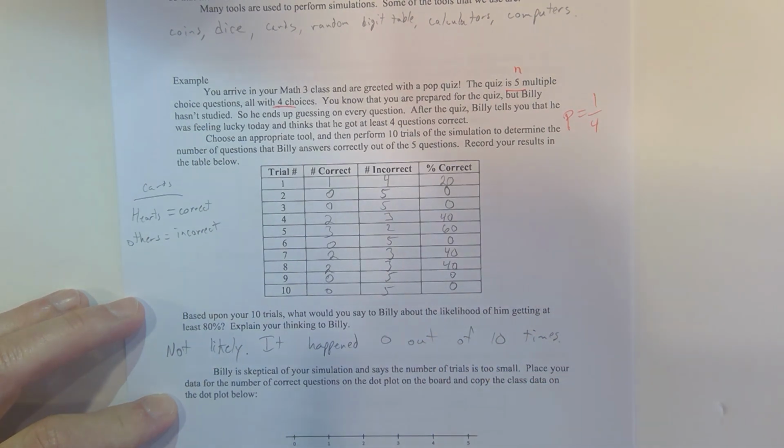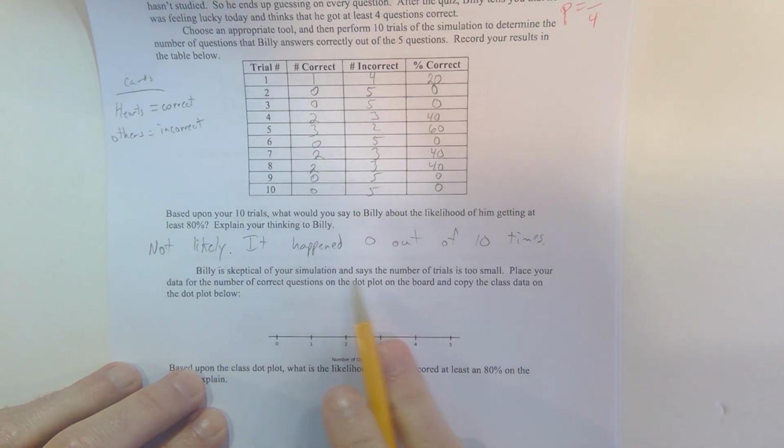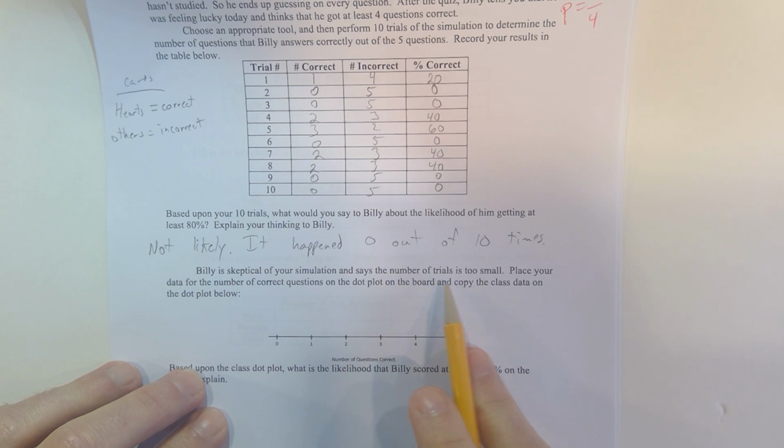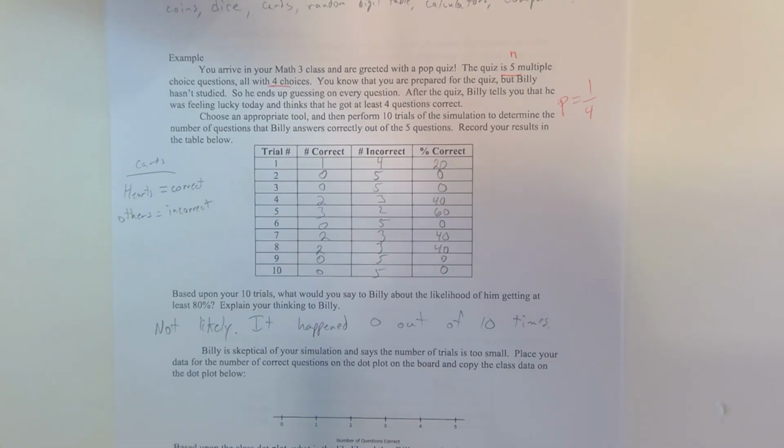Okay. All right. Now, Billy, it turns out, he believes more in luck than he believes in my simulation. And he says, I only did 10 trials. That's too small. What if we did more trials? Maybe he would get more answers correct. So to speed this process up, here's what I did.